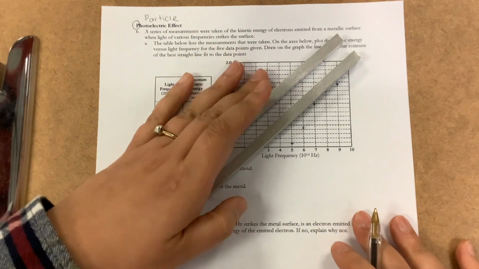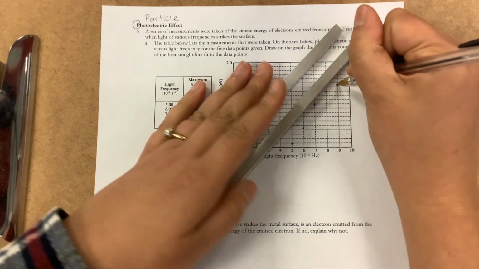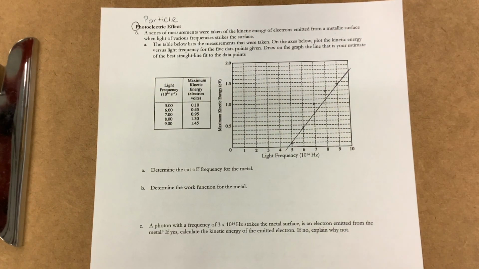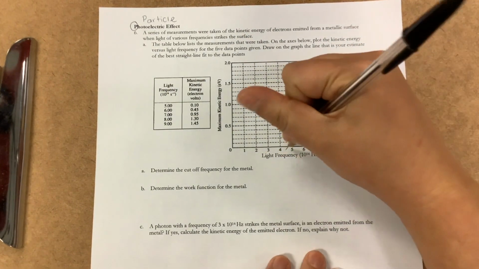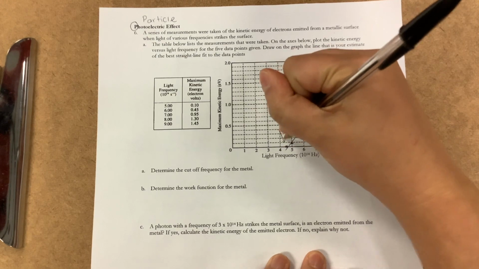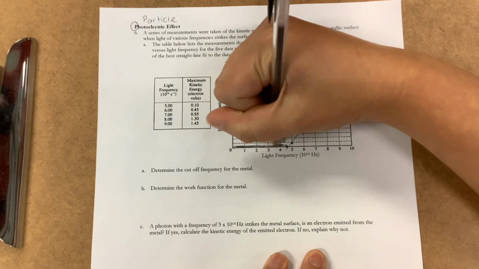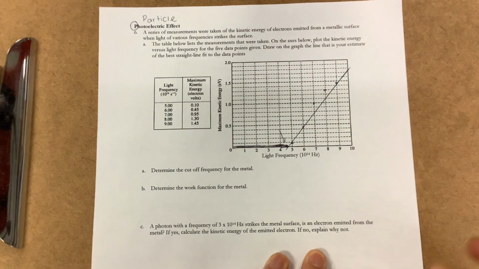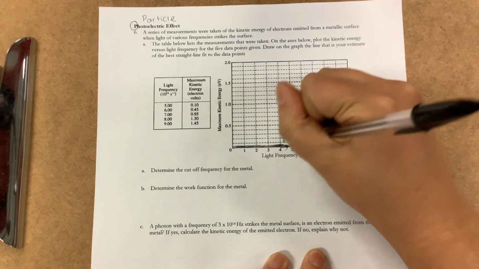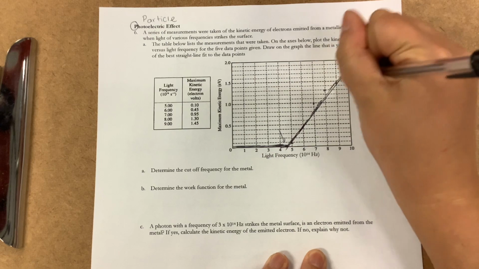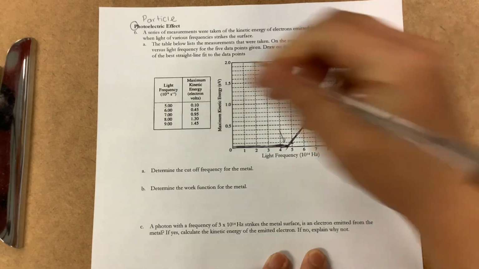Okay, and we're going to use what we have to make a best fit line. So there's a cutoff frequency, a frequency below which no electrons come out. Basically, if the light doesn't have enough energy, they don't interfere with each other, and therefore no electrons come out until the light has enough energy, enough frequency to work.